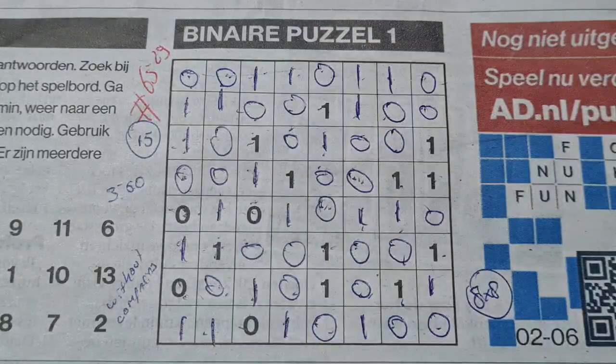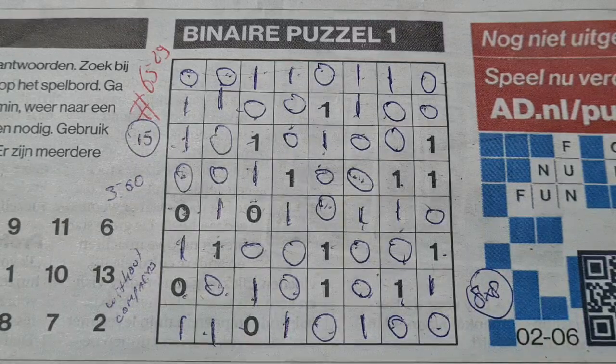And we solve it again. And I like this one, yes, I really do.